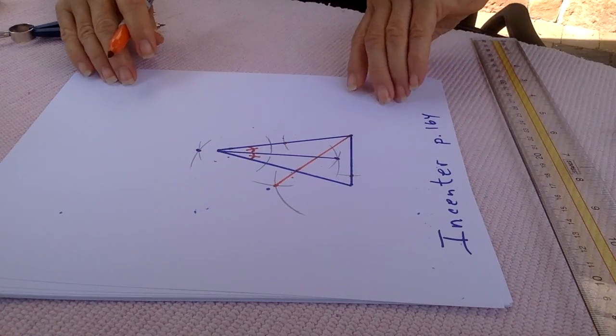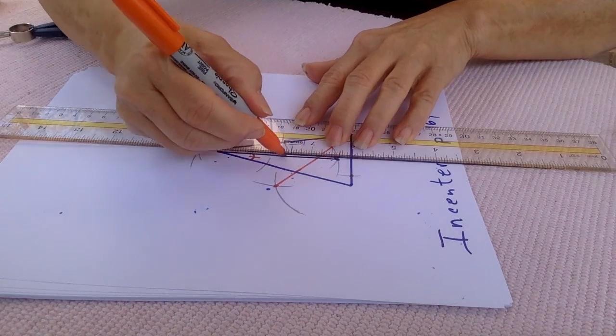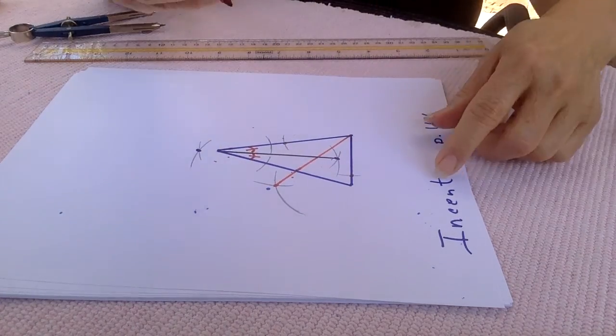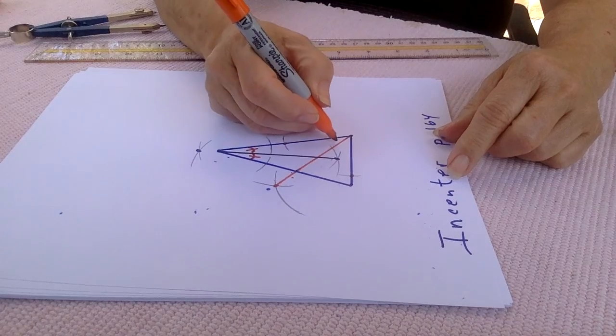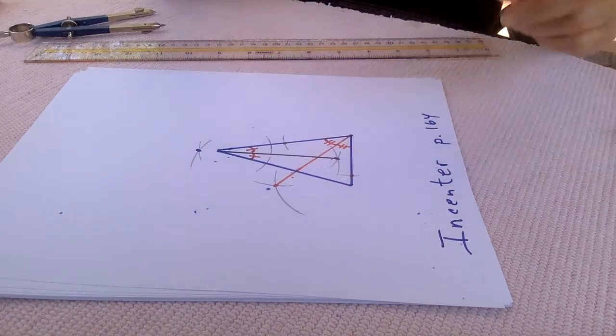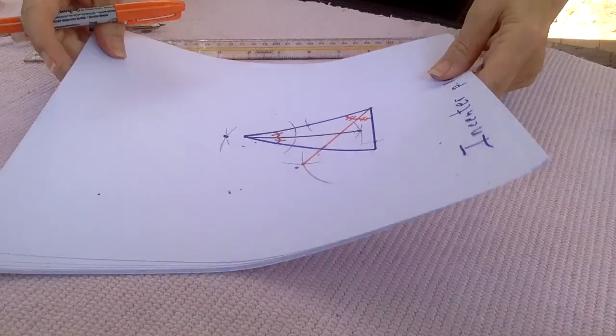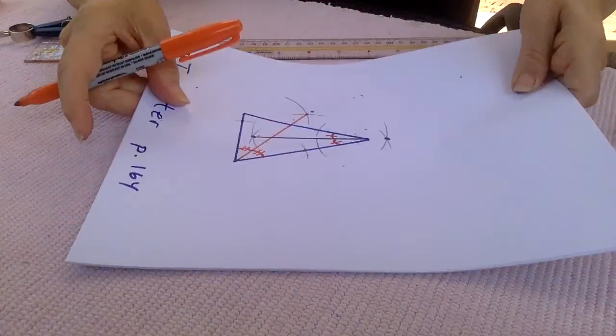I want to make this original one orange just to be consistent. Okay, that doesn't show up, that's fine. So what we've said now is that this angle is equal to that angle because we've bisected the angle. Now I'm going to do this one here.